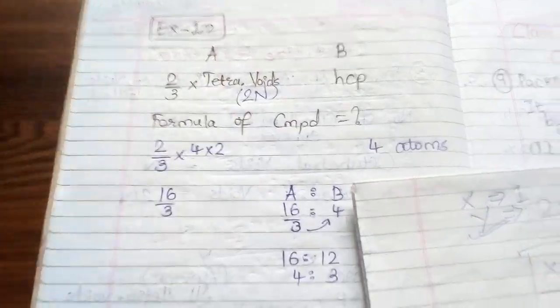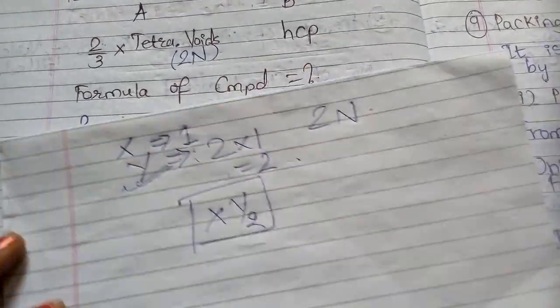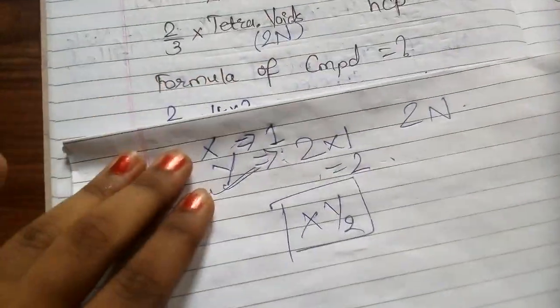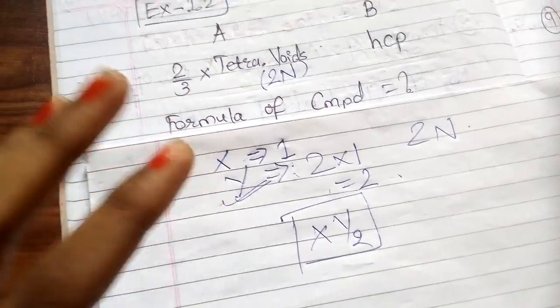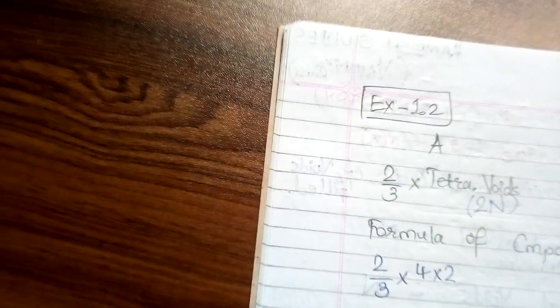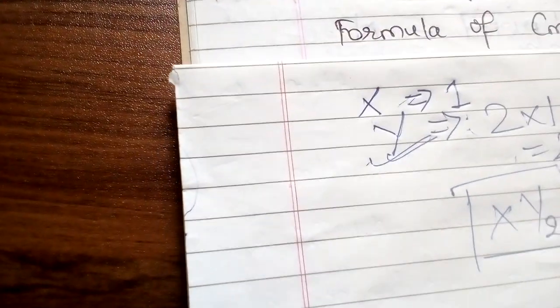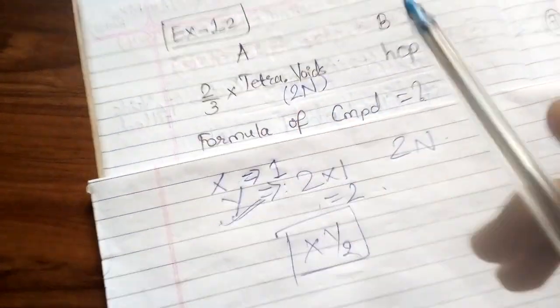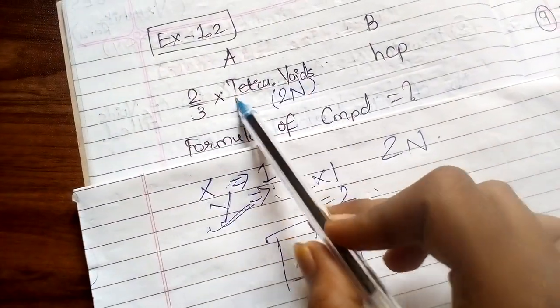The next method, or the next trick, with the help of which we can proceed, let me show you within this paper itself. I am given tetrahedral void.